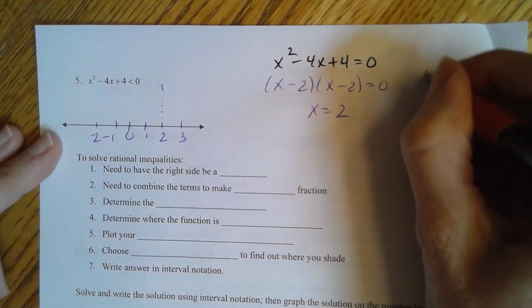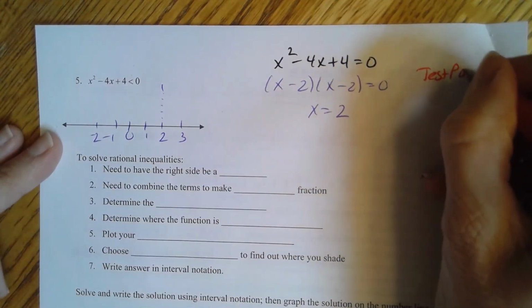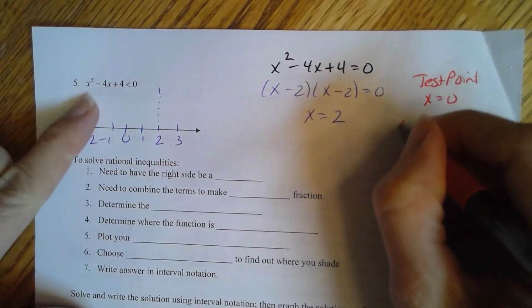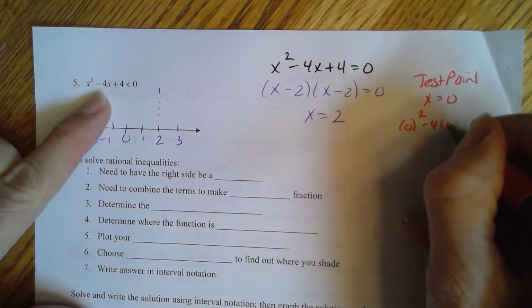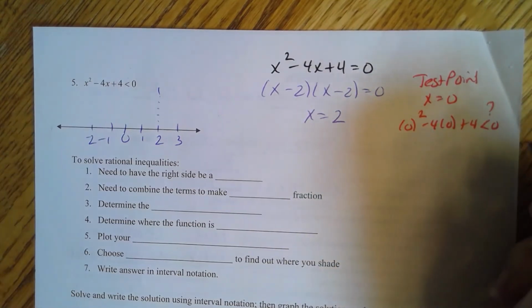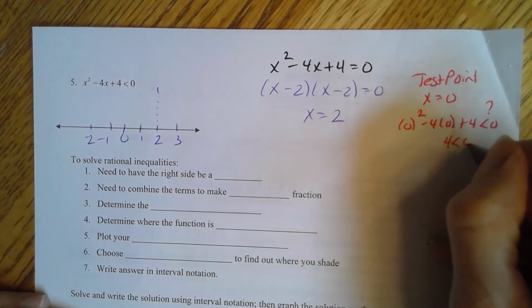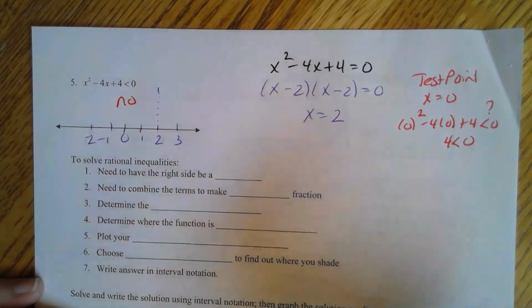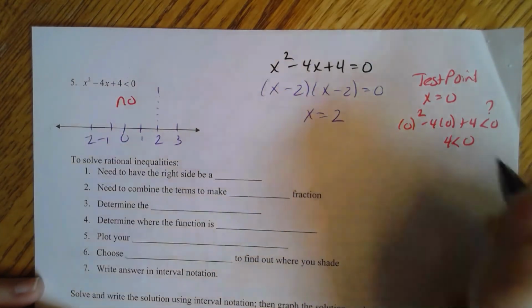If we do a test point of x equaling 0, plugging that into the original, we get 0 squared minus 4 times 0 plus 4 is supposed to be less than 0. So we end up with 4 is less than 0, which is false. So this side would be a no. But let's try a point over on the right side.